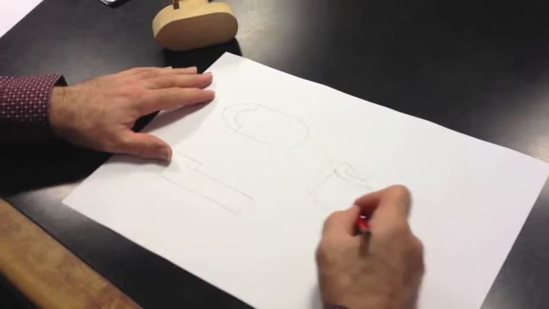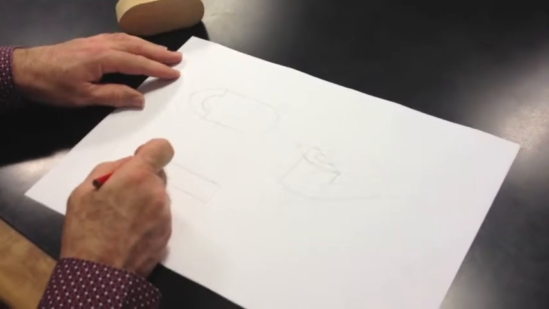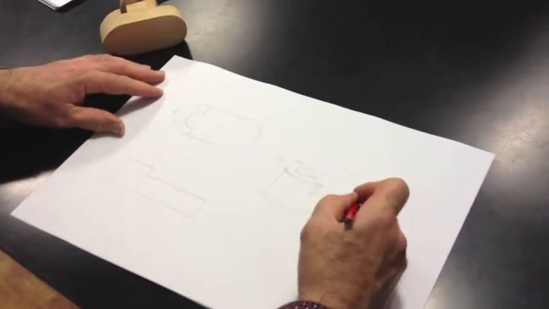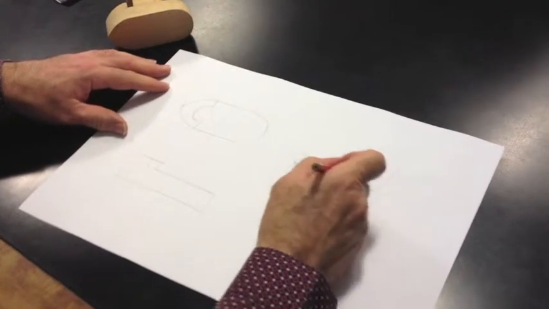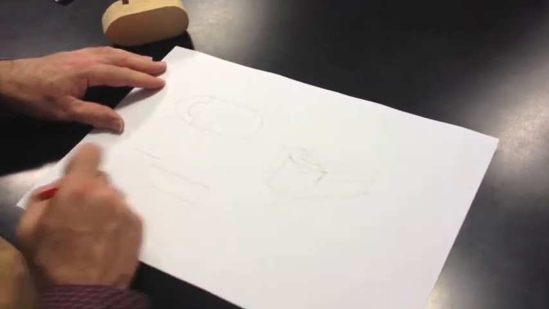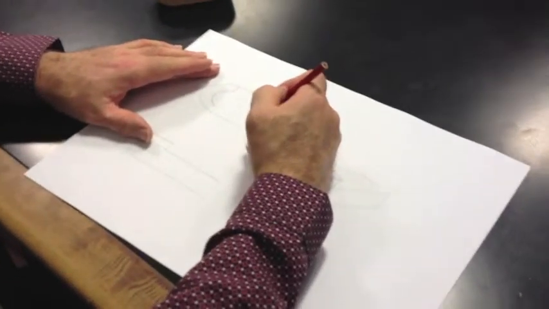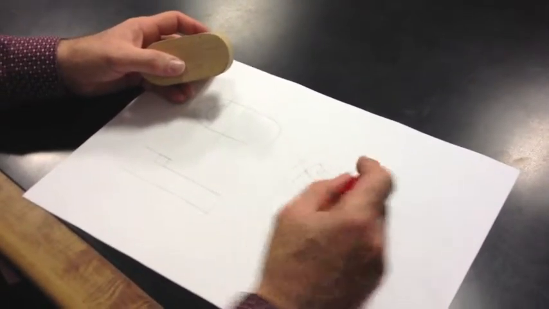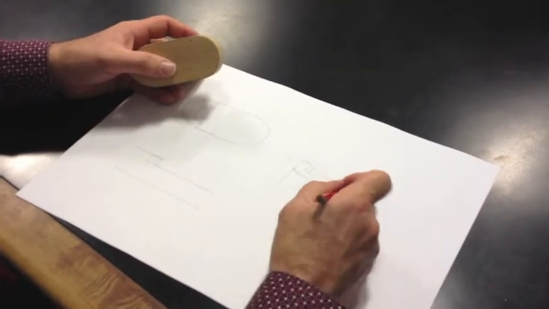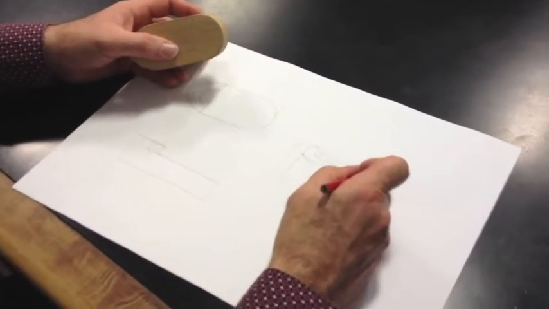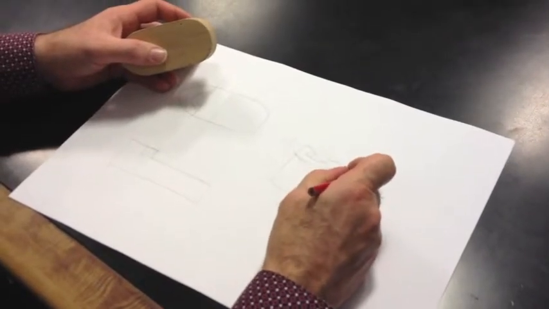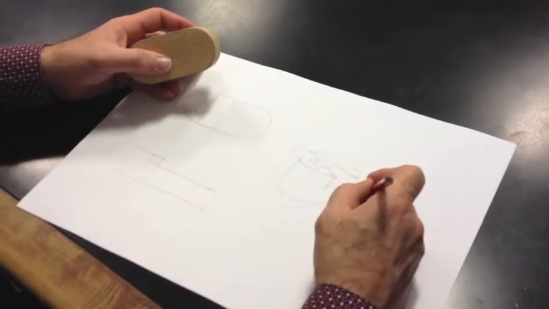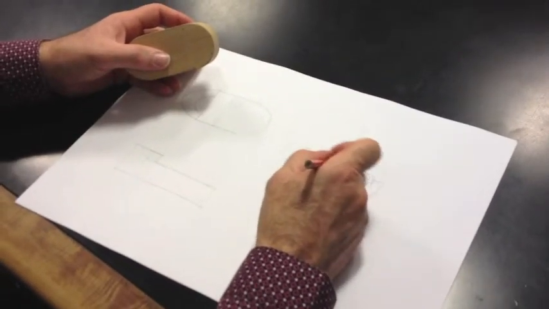Same shape at the bottom. This is over a third of the way down. I've now got a box. What's to happen at this end? What happens at this end here? So I've got a semicircle happening there. You know something about semicircles from before. Third of the way in, end point, curve. Curve. Third of the way in, curve.